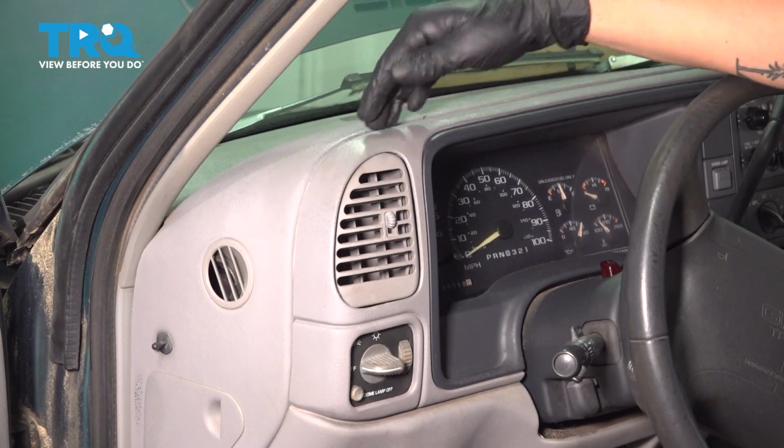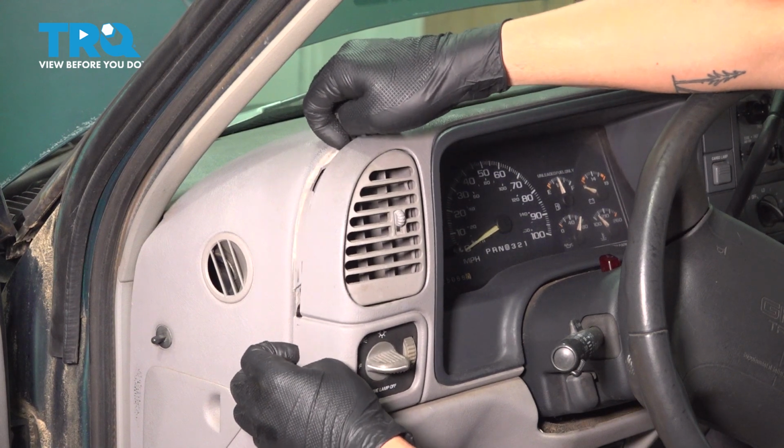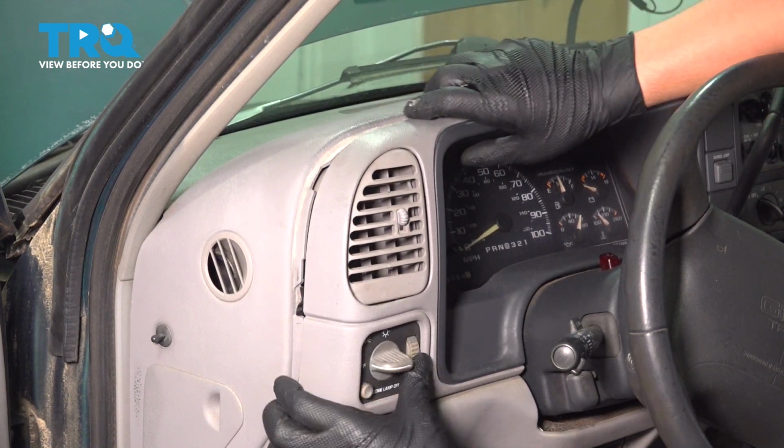Remove our dash piece, get your fingers behind it, and gently start pulling out.